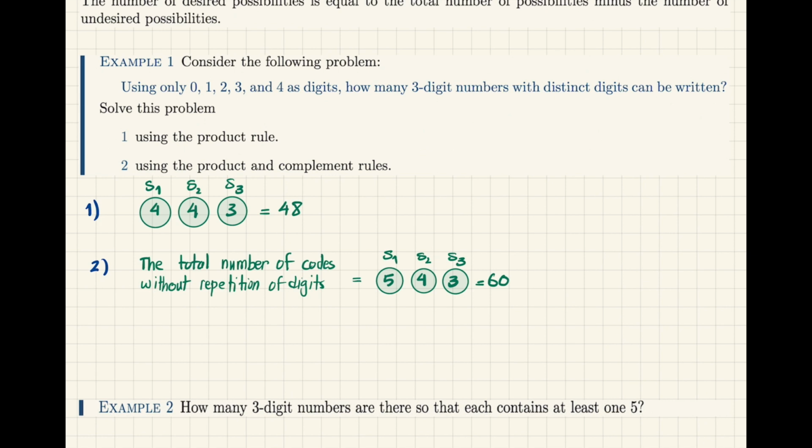But not all of them are the desired ones, because when I count in this way, I'm also counting some of the numbers which start with 0, but I don't want them here. So I want to calculate the number of undesired ones, yes? So this is the total possibility.